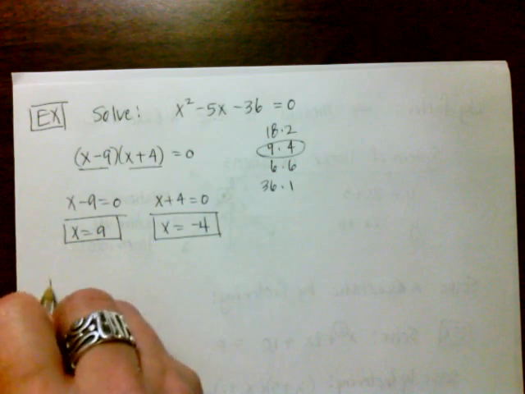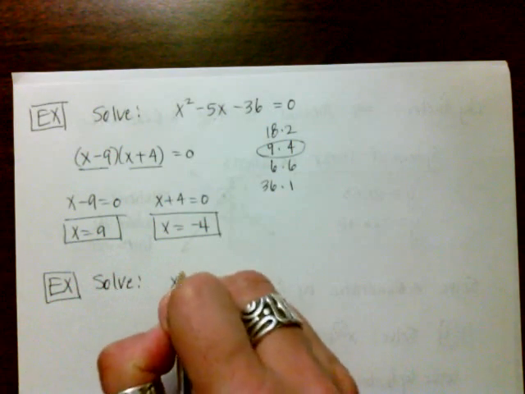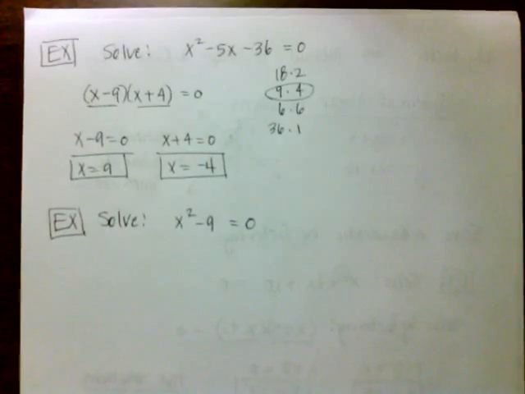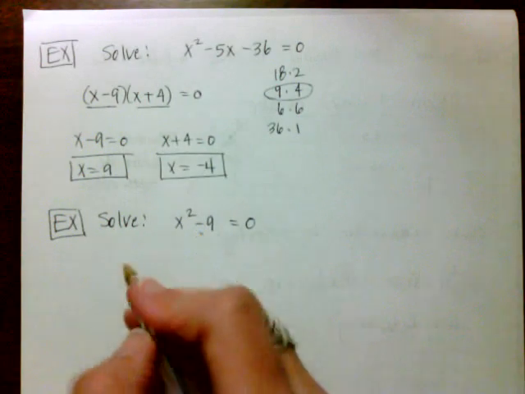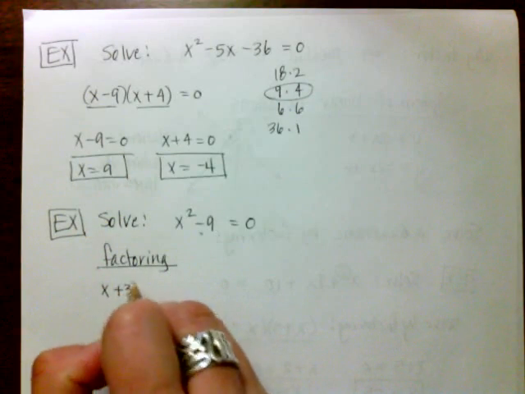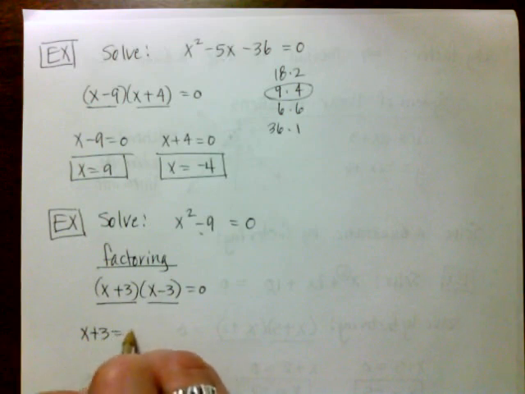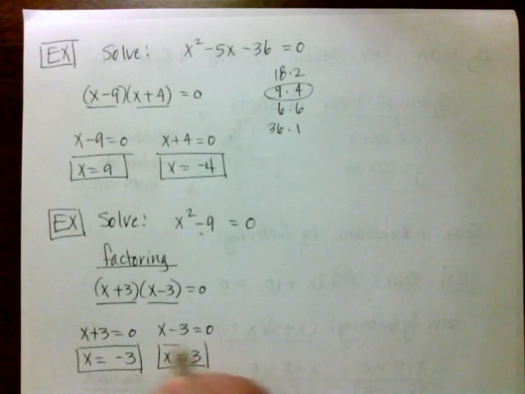Let's do another example because it's a little bit different. This one's going to say solve, and it's going to give you a binomial. X squared minus 9 is 0. There's actually two different ways that you can solve this. The first would be to factor that, and it's a difference of two squares. My factors would be x plus 3 and x minus 3 is equal to 0. Solve the two baby equations, and I get x plus 3 is 0, x minus 3 is 0, x is a -3, and x is a +3. So those would be my two solutions.